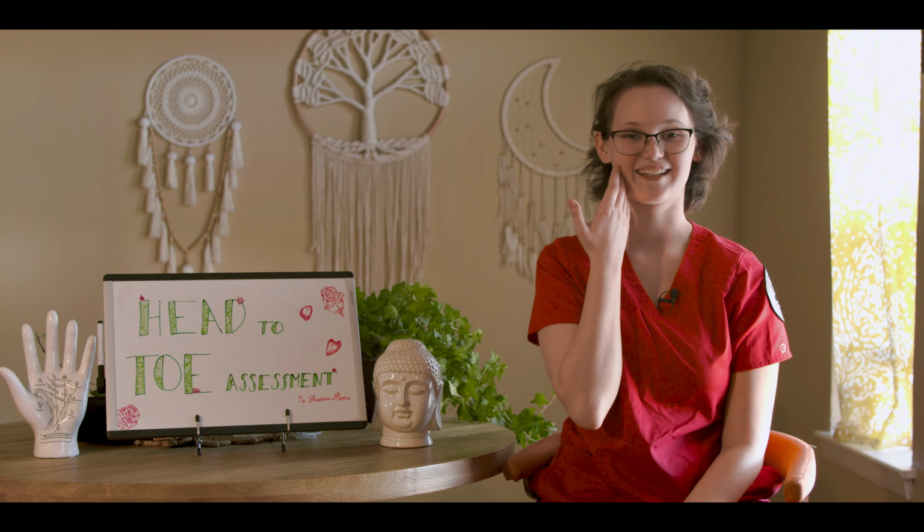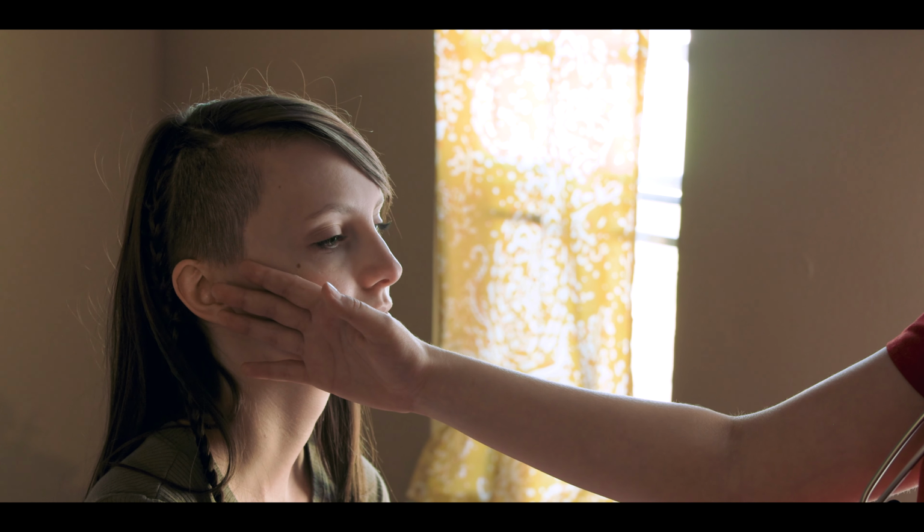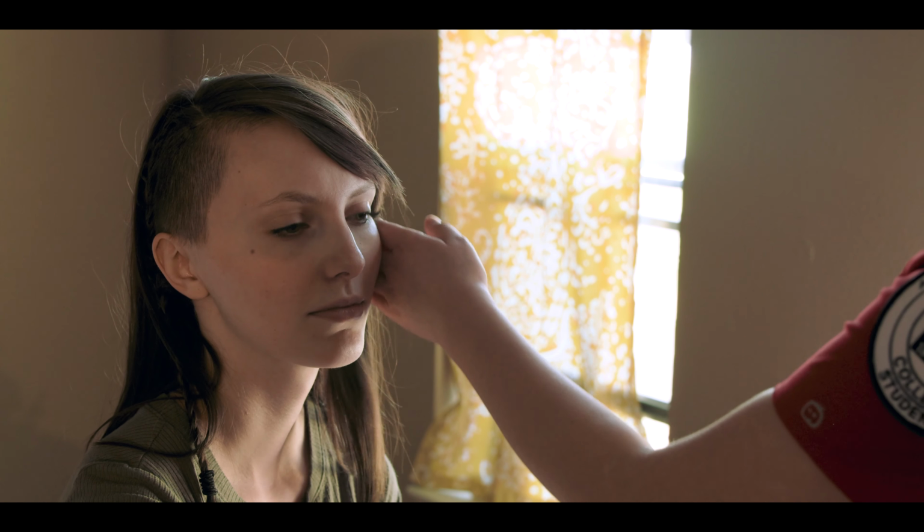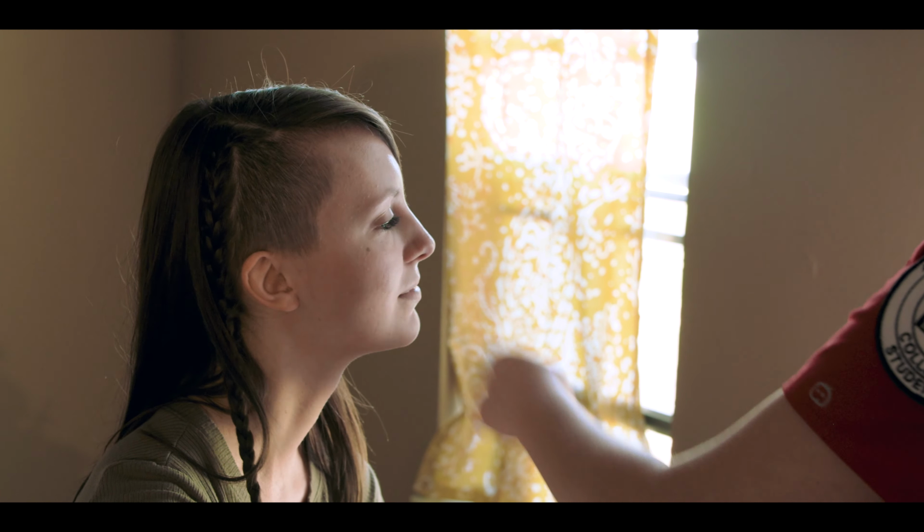Next is the cheek and neck, where we're going to take the back of our hand and place it lightly against their cheek. You might want to warn your patient before you do this. You're then going to ask them to shake their head as if they were saying no and meet a little bit of resistance doing so.